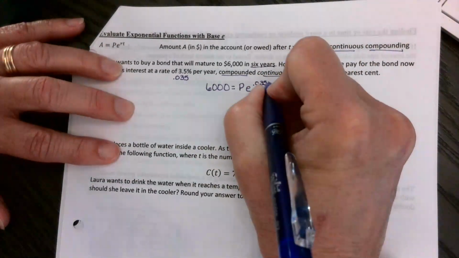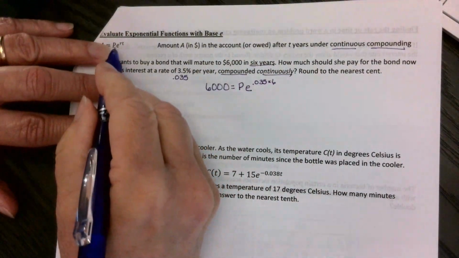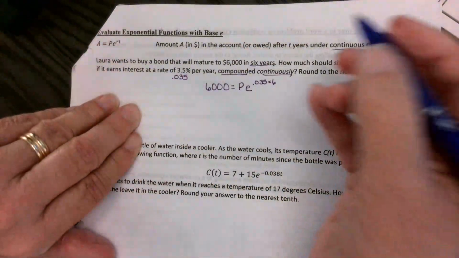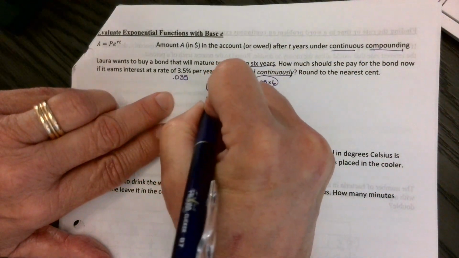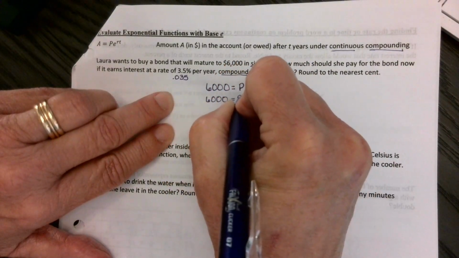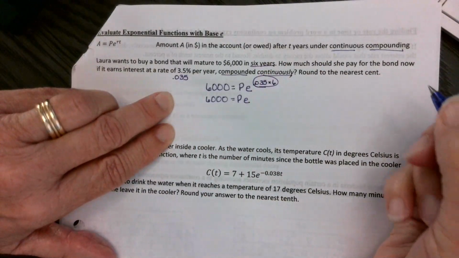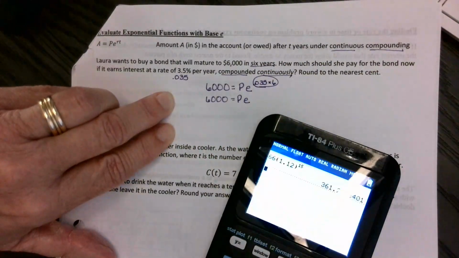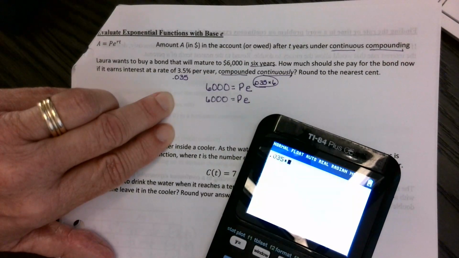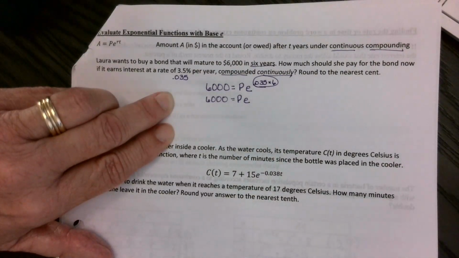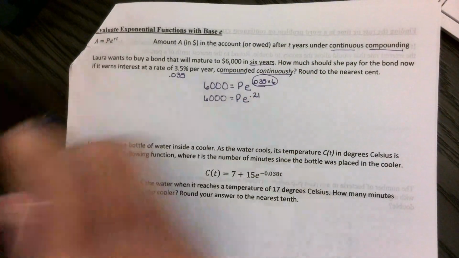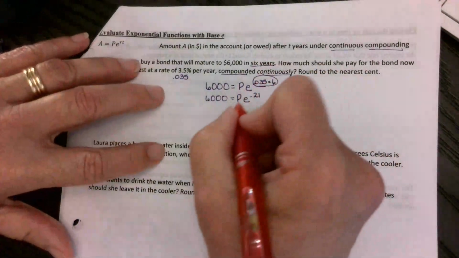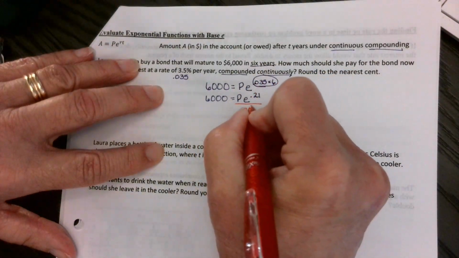Okay, times 6. So that's the formula, rate times time. What I need to do first is do this part here first. So I have 6,000 equals P times E raised to the 0.035 times 6. And we get 0.21. Now we are trying to solve for P, so all we're going to do is divide by E to the 0.21.